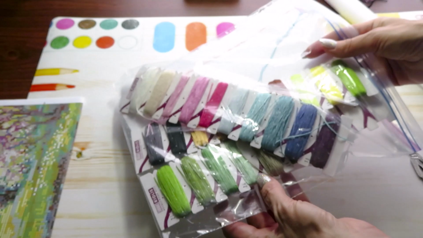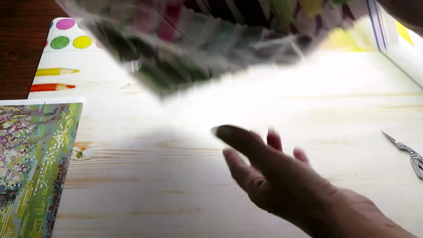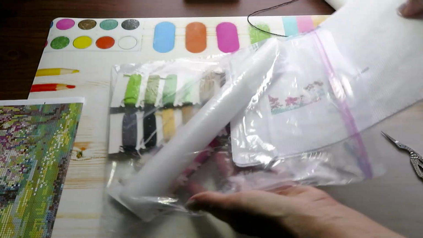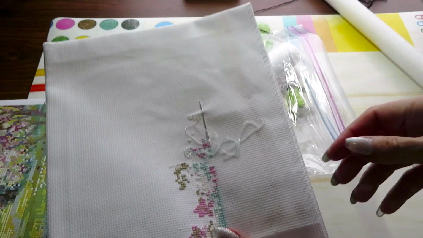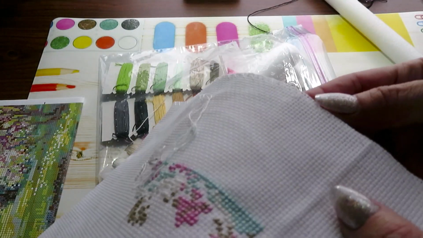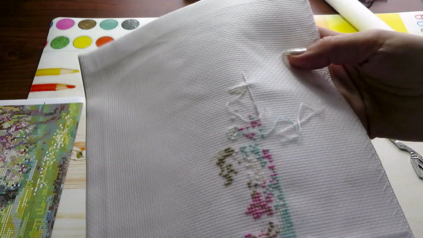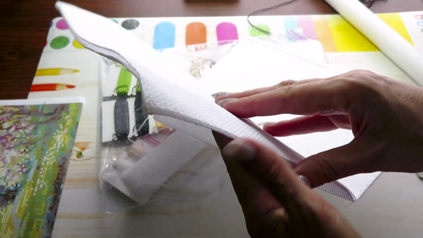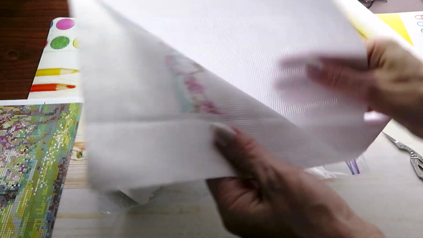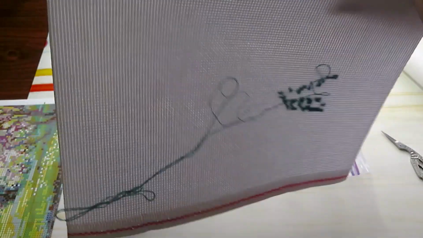This is beautiful colors in here. I did my stitching all the way around in here so it doesn't fray anymore, and that's all I did, guys. I did not stitch anymore.